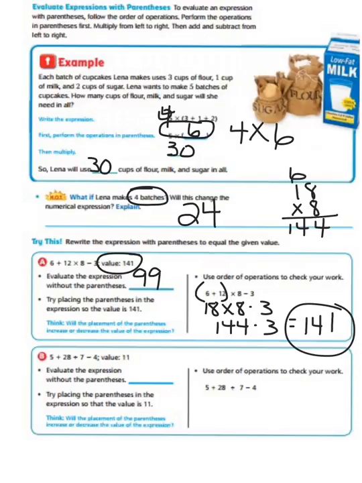Now let's take a look at another one. It says 5 plus 28 divided by 7 minus 4 with a value of 11. Well, evaluating the expression without the parentheses gives us an answer of 5. But try replacing the parentheses in the expression so that the value is 11. So we're going to use the order of operations to check our work. So we can actually add 2 different parentheses to this one to give our answer of 11. We put them around the 5 and the 28 and the 7 minus 4.